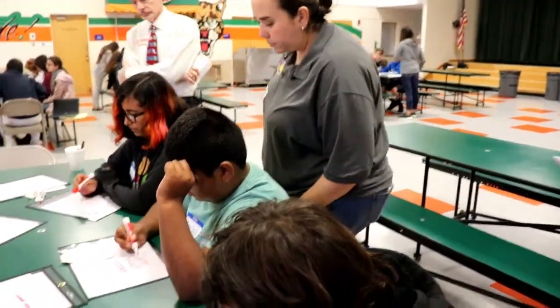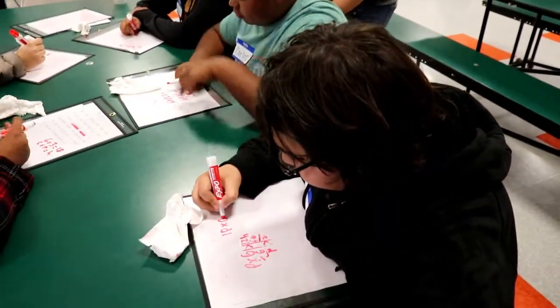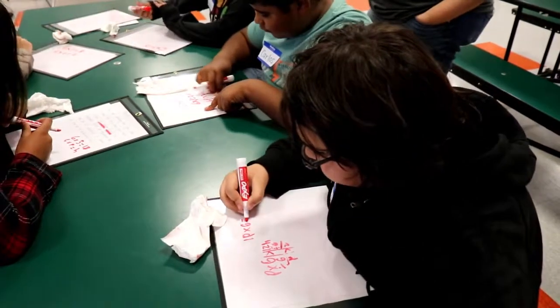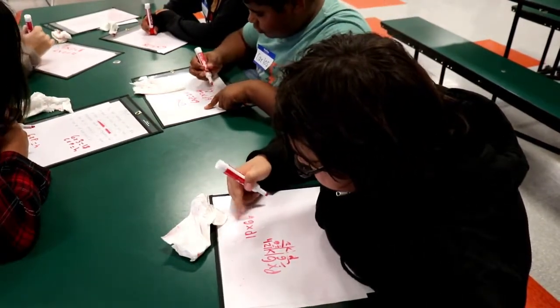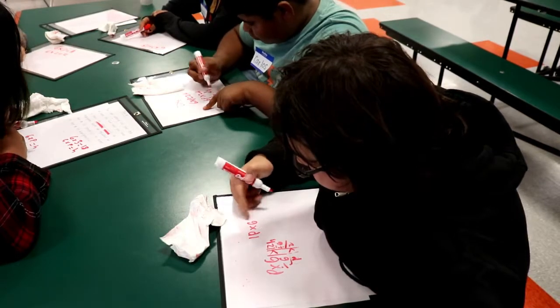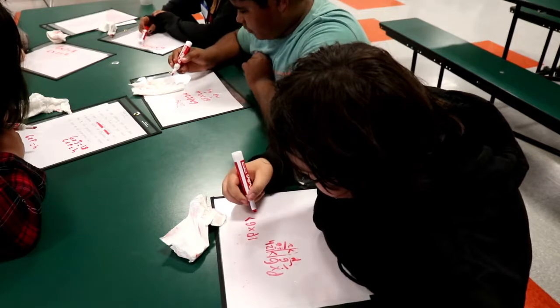How do we know which one it is? Because Lindsay says it's west, and Daniel says it's south. That would take the direction.